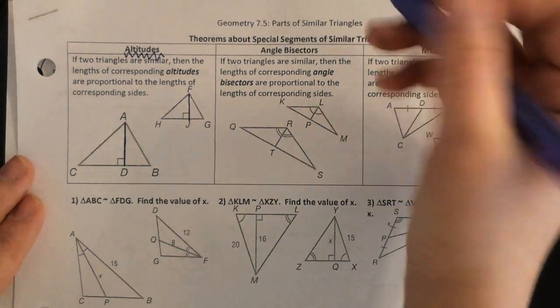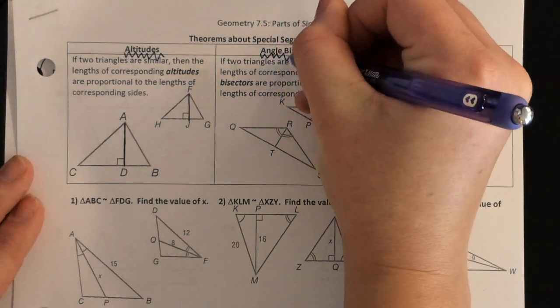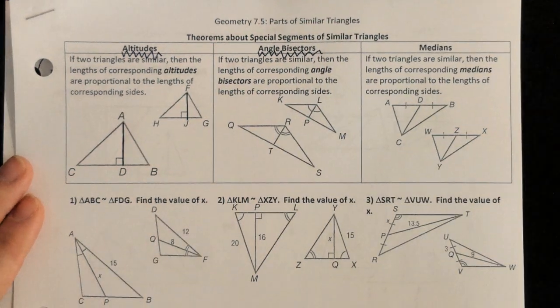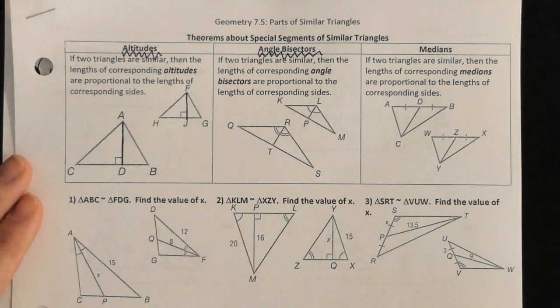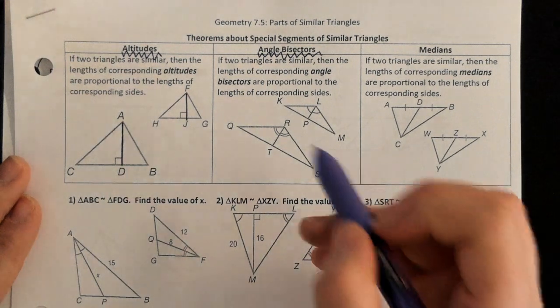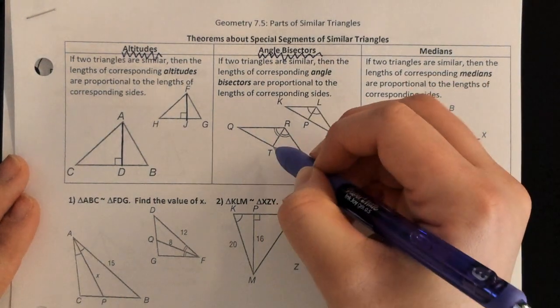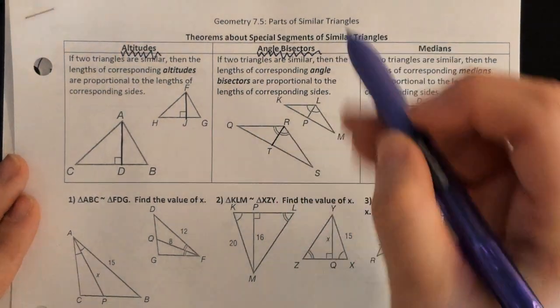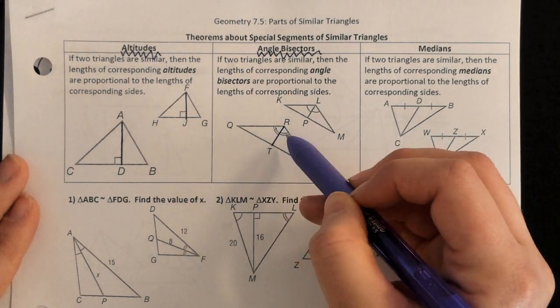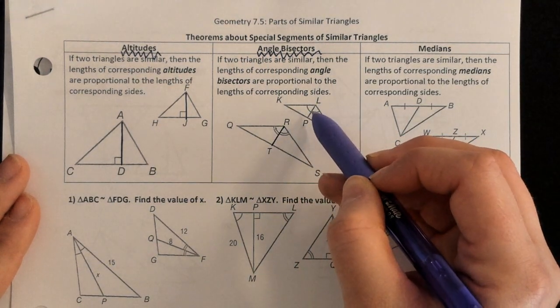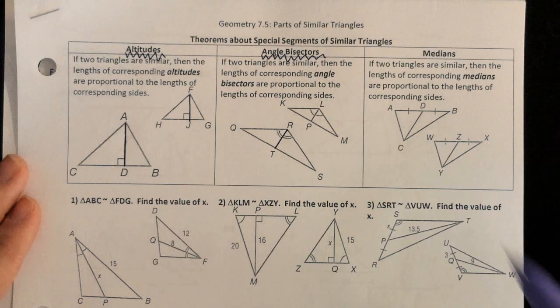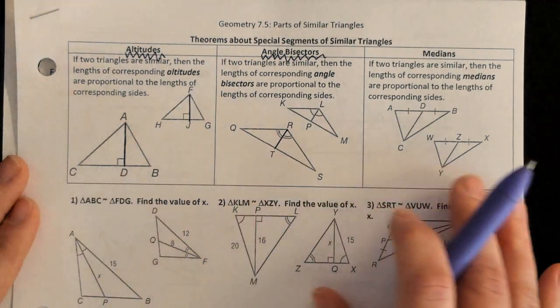The next one is an angle bisector. You know what that is, because a bisector cuts in half, right? So the angle bisector right here is RT, because it's cutting this angle. This is the same as this, and this is the same as this. So it's just cutting it in half. Okay, so we're just going over the vocab.